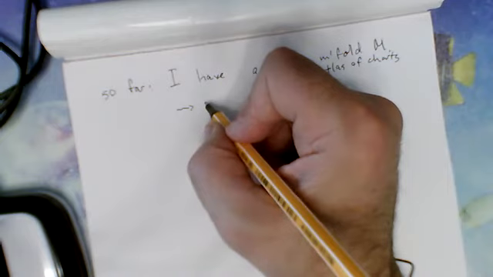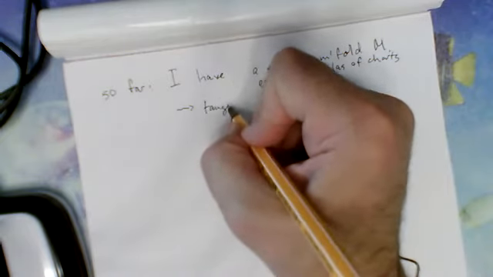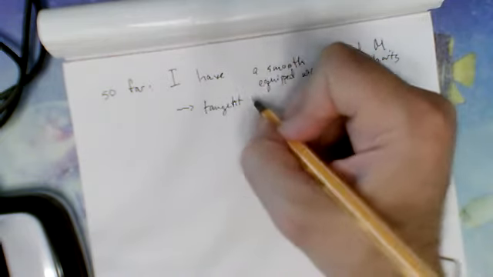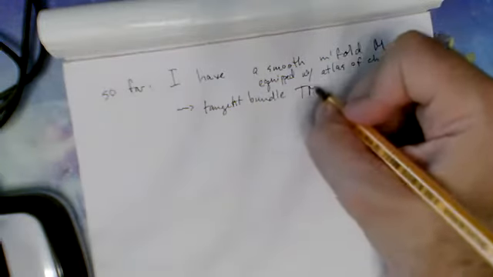From this smooth manifold M, I naturally construct the tangent bundle, TM.